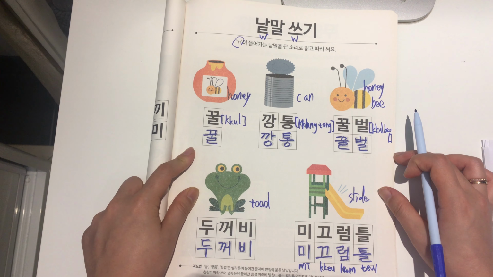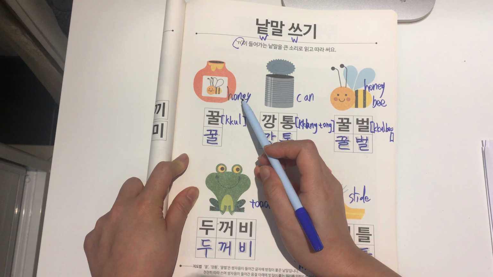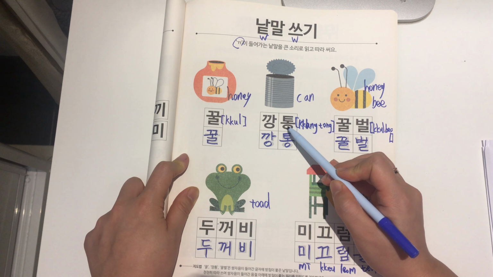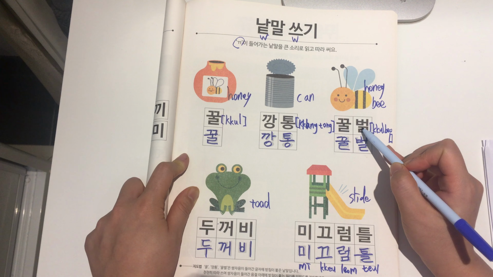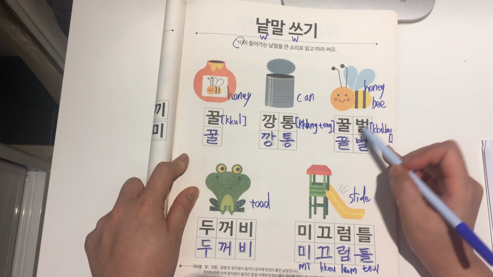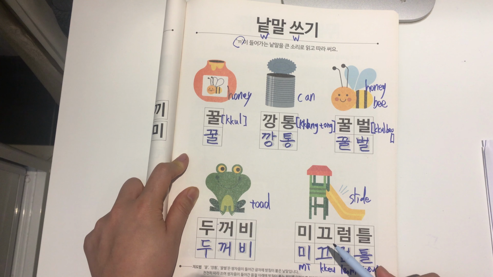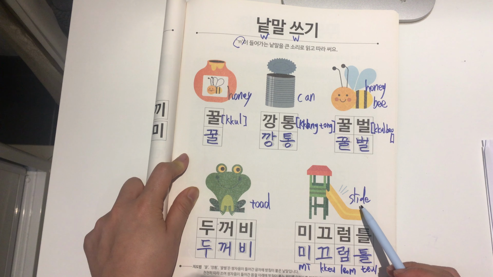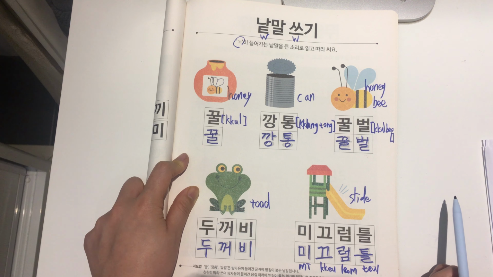So I'm gonna speak everything one more time. 꿀 is honey. 깡통 is can. 꿀벌 is honeybee. 두꺼비 is toad. Last one. 미끄럼틀. 미끄럼틀 is slide. So that's all for me today.